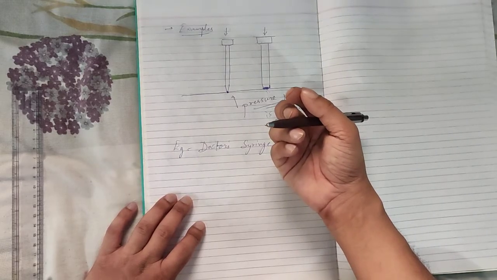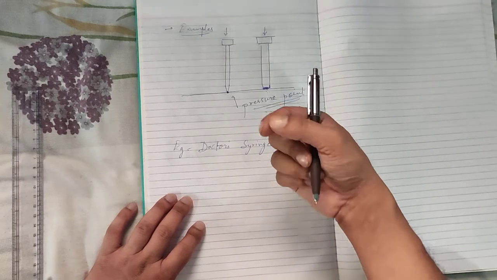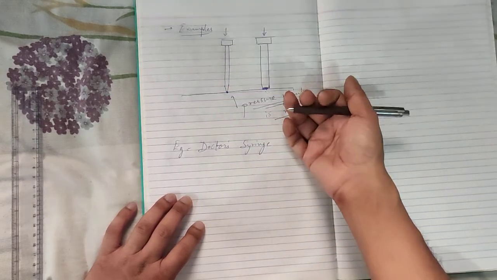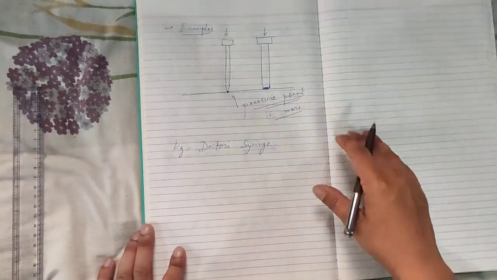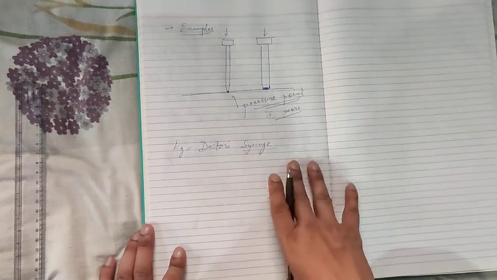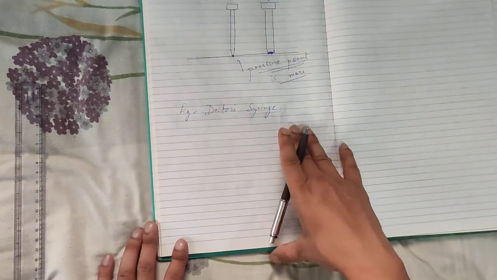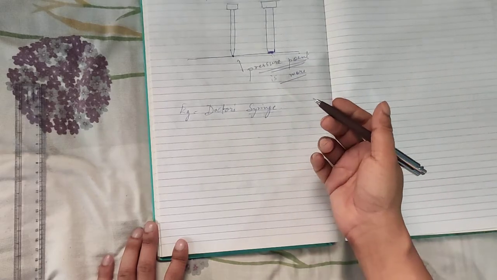But if the needle is broad or it is not that sharp, then the doctor has to apply more force and therefore you experience more pain. So it all depends on the point of the syringes, and that is why the syringe has a very sharp point.